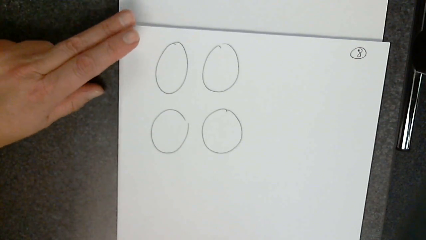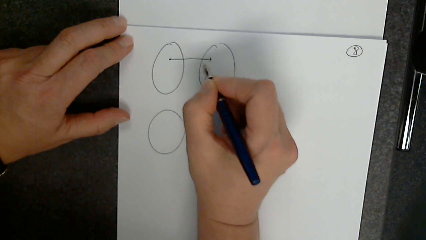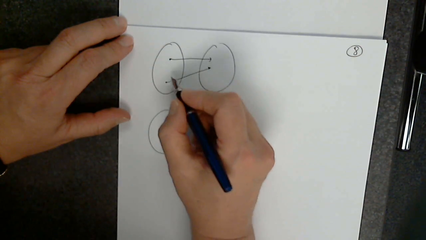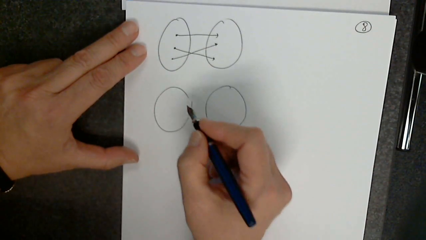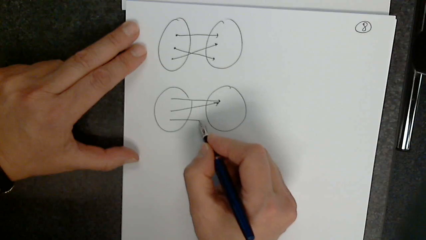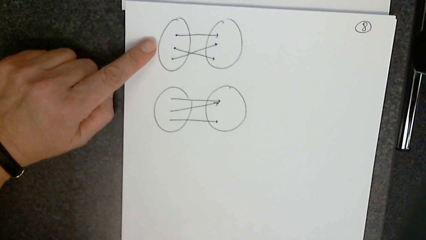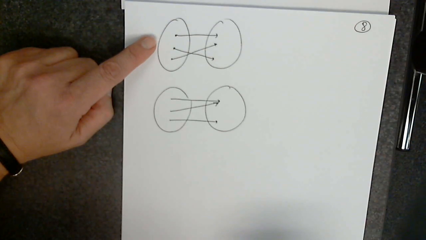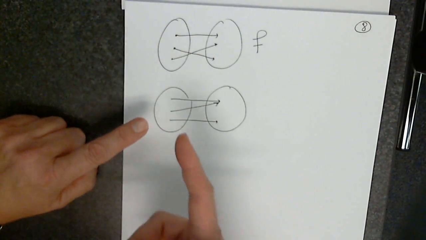Some time ago, we talked about the definition of a function, and we said this. Is this a function? Each x corresponds to only one y. Is this a function?